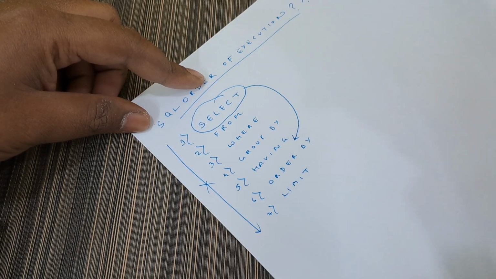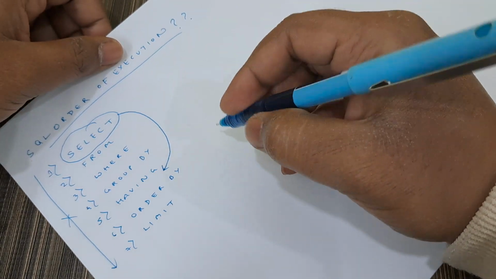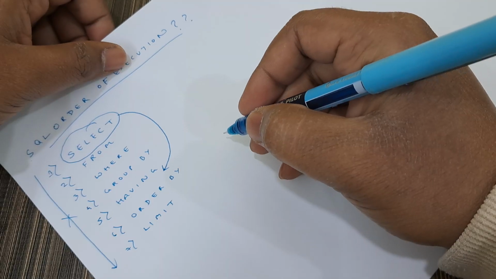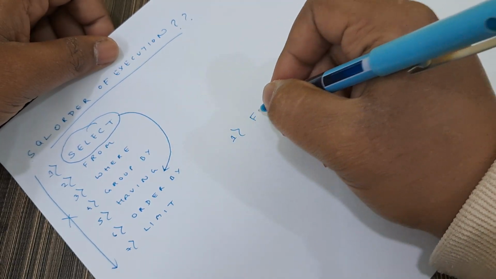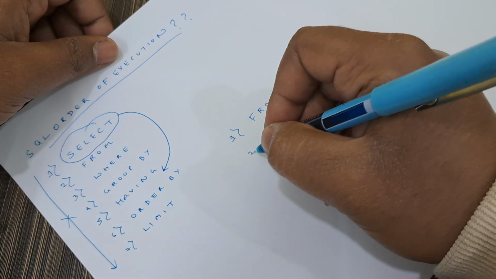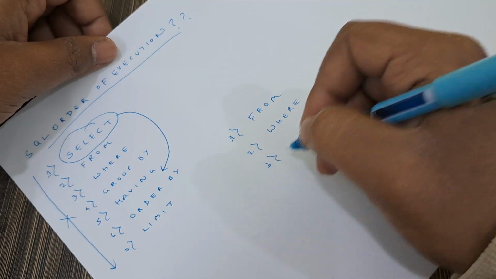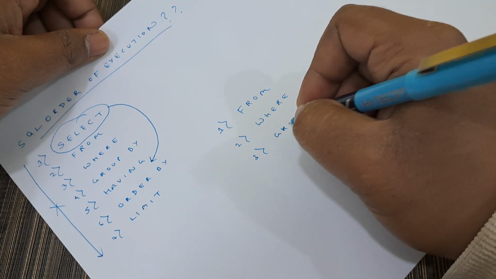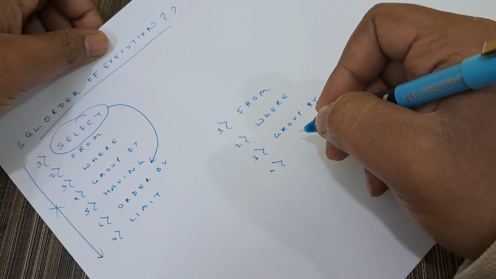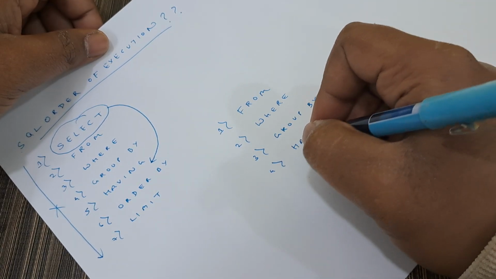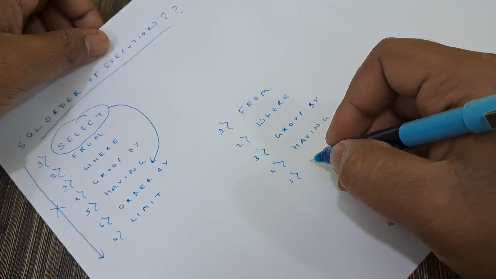So if I had to write the new order of SQL execution, first it comes from, then it goes to where, then group by, after group by you have having, and then it is after the having that you will get select.